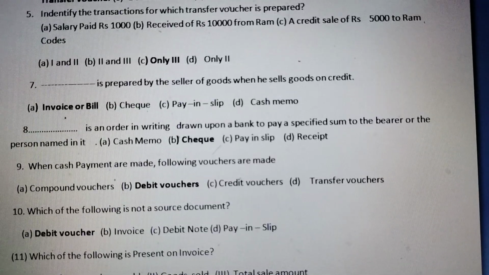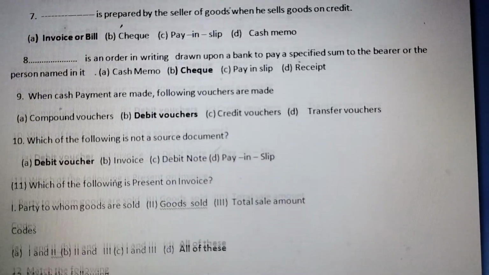One copy is handed over to the buyer also. So that is a source document. After that, when the buyer makes payment to the seller, then he will prepare a debit voucher. So it is not a source document, though the invoice is a source document. So the debit voucher is not a source document.